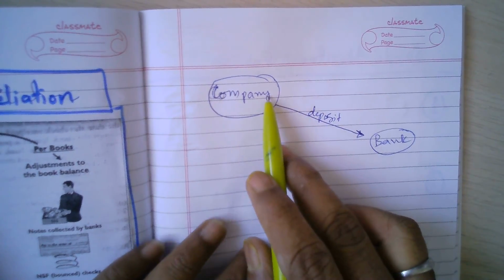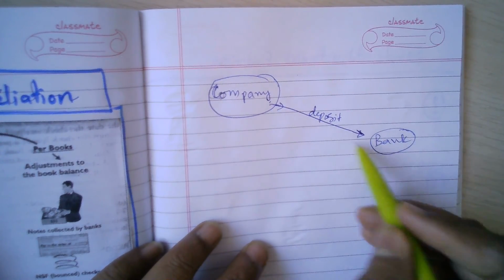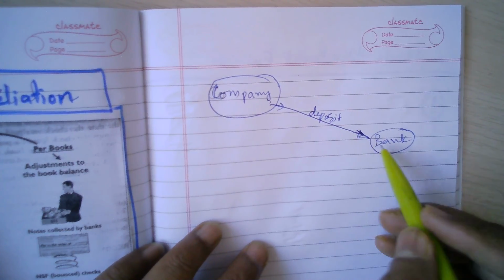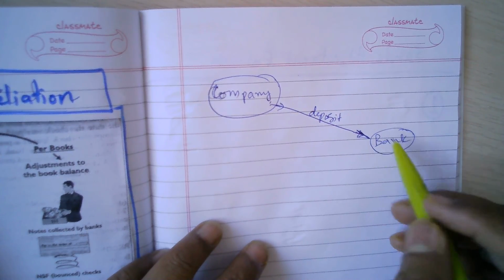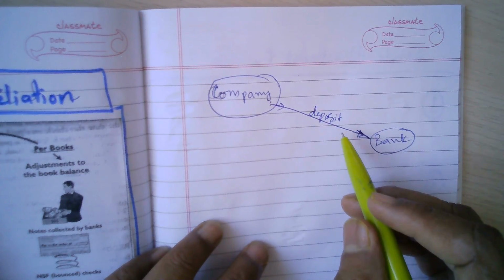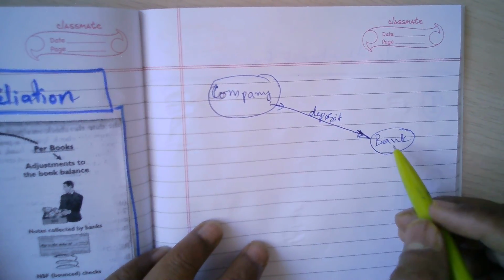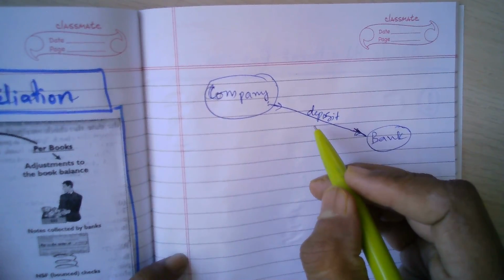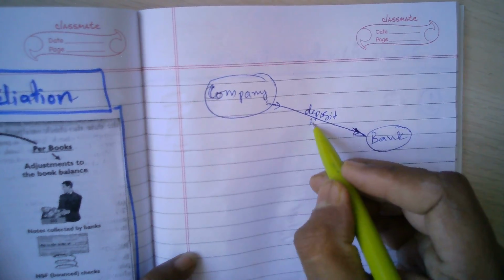So this deposit has left the company, but it has still not reached the bank, or maybe the bank has not yet processed the application, or has just received it and it is still under processing. Okay, so this is called deposit in transit.